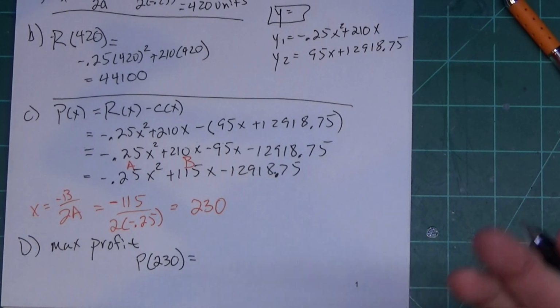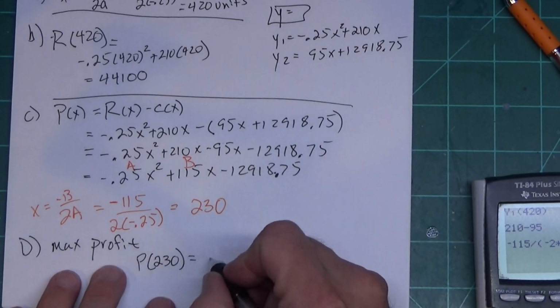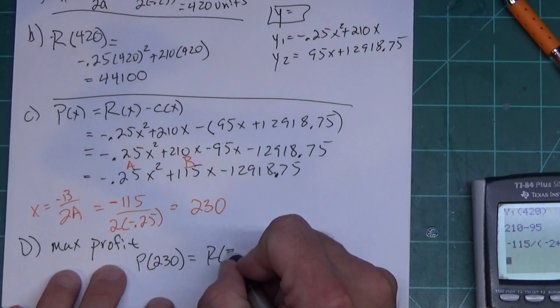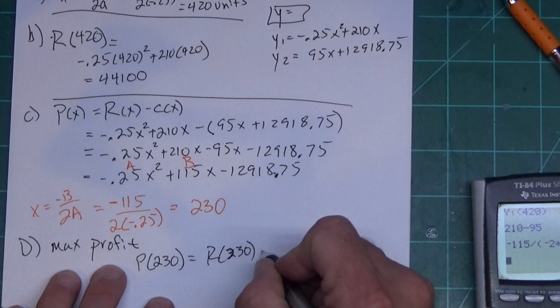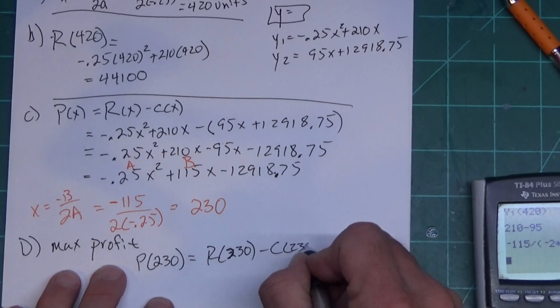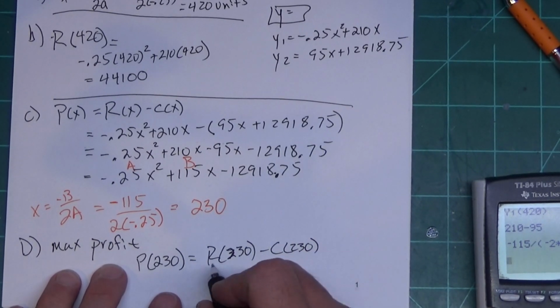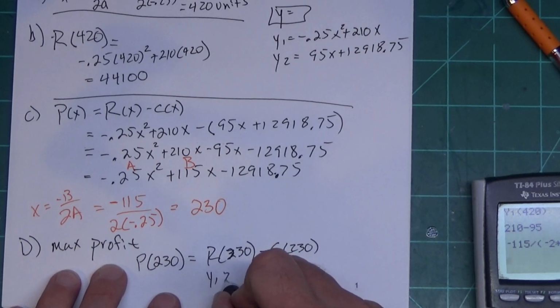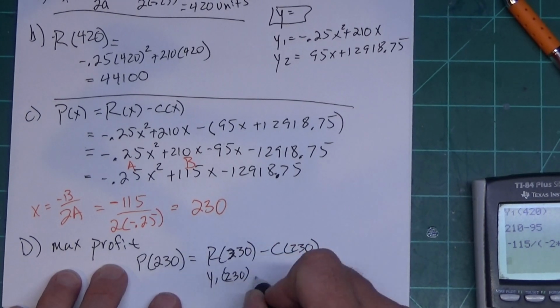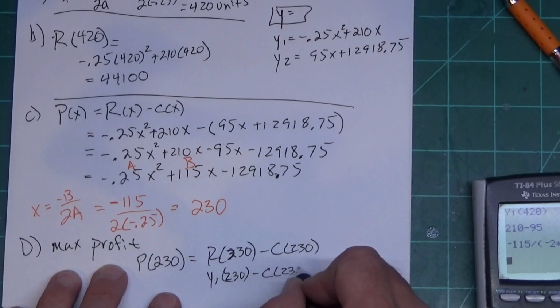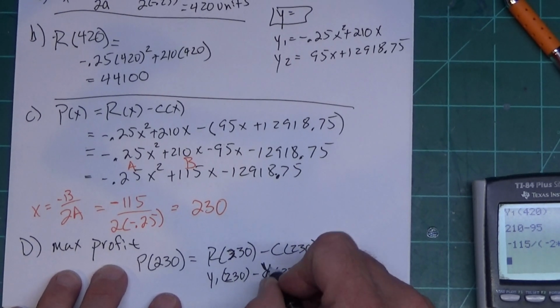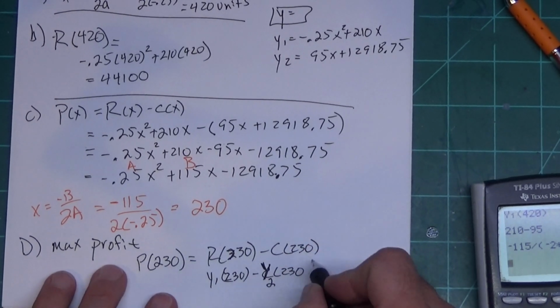What I can do is, remember, profit is revenue minus cost. So I could do revenue of 230 minus cost of 230. Remember, revenue's in Y1, so it's Y1 of 230 minus cost of 230, which is in Y2.